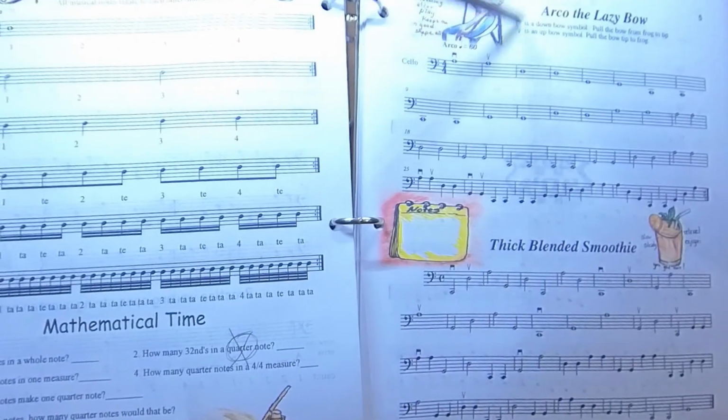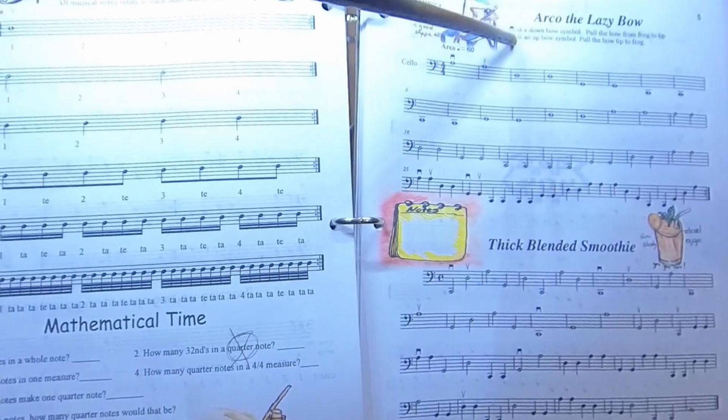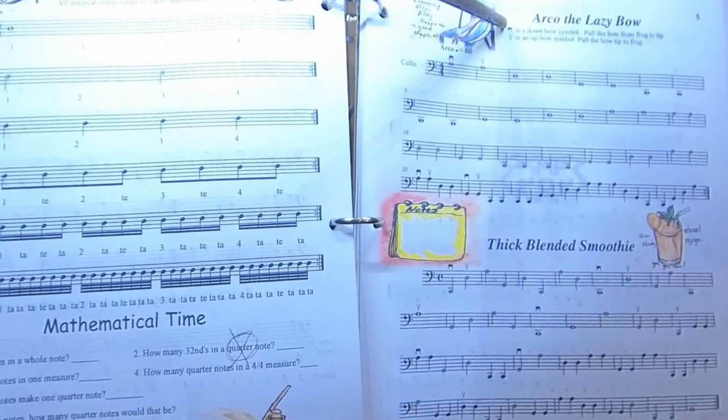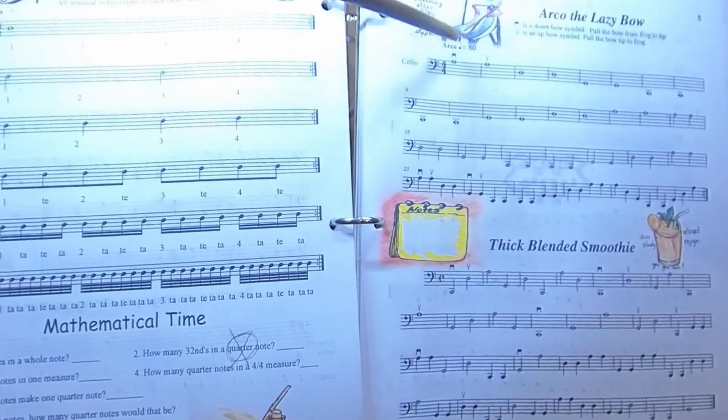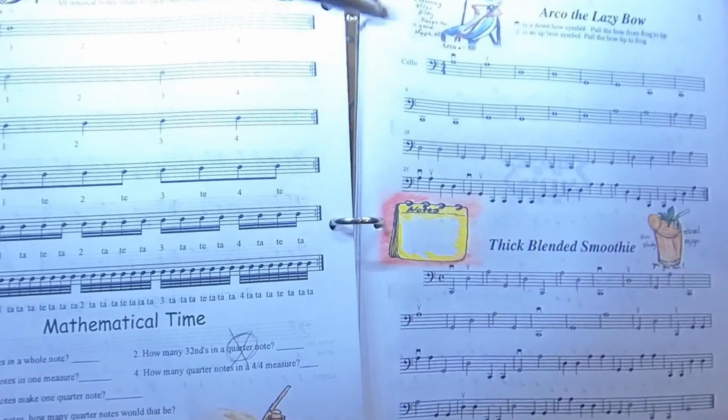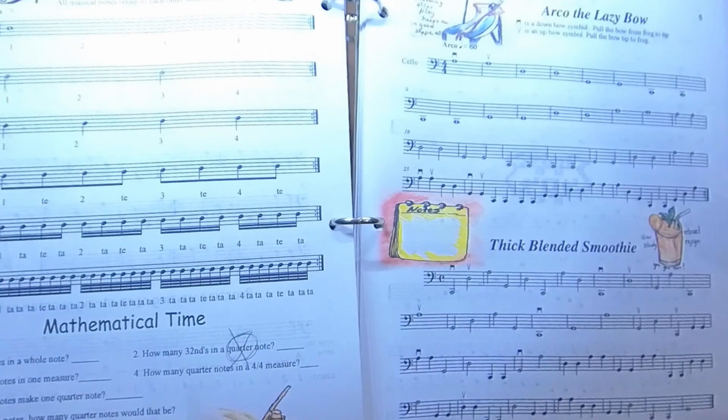Then you're going to see two symbols. One is a down bow symbol and one is an up bow symbol. The down bow, and if you spin your video around, I'm going to show you this because this is not intuitive on cello. When you're sitting at the cello, down bow is when you pull your arm away from your body. So that's down. Let me do that again.